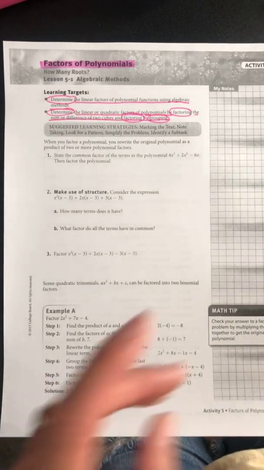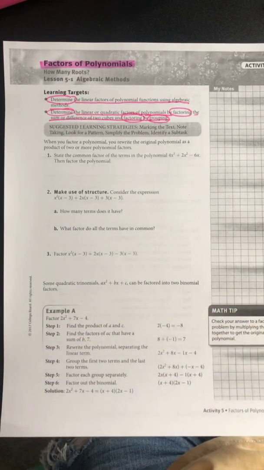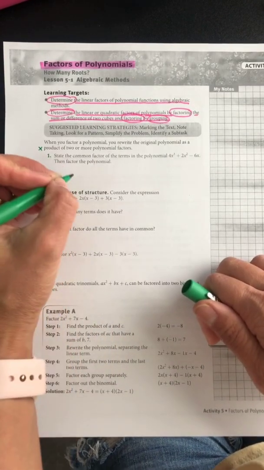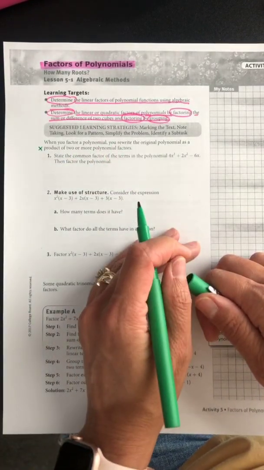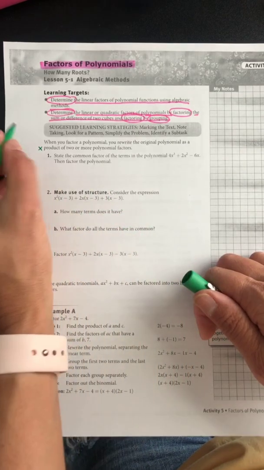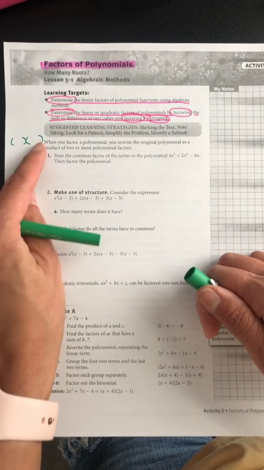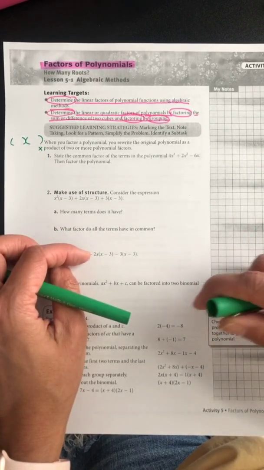All right, so anyways, when you factor a polynomial, you rewrite the original polynomial as a product. That means multiplication of two or more polynomial factors, okay? And we usually write them in parentheses. Usually we have two sets of parentheses with a binomial inside.